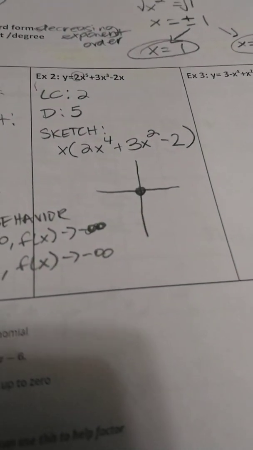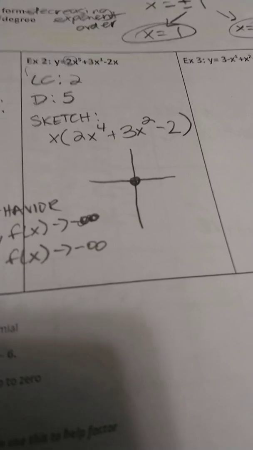And I think my battery's going to die. So I'm going to take a pause on this and come back to it.